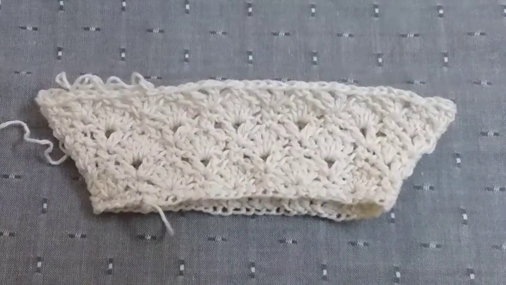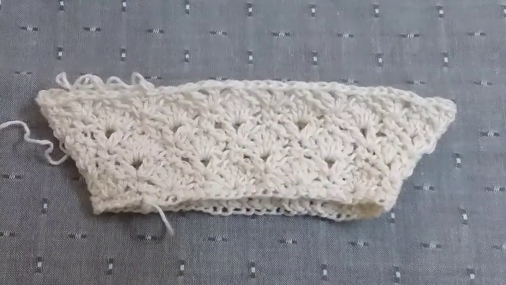Welcome friends, in this video I am going to show you how to increase shell stitch in round.